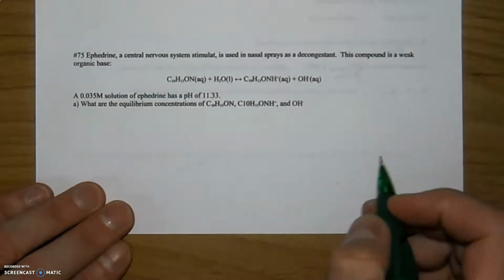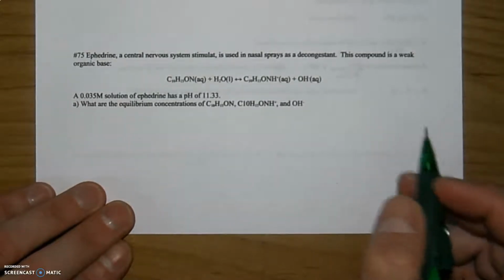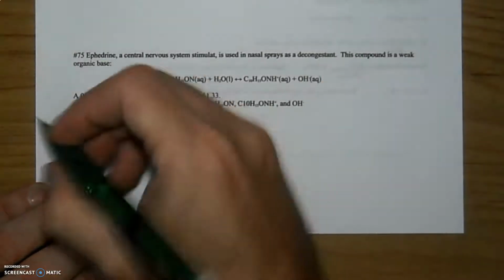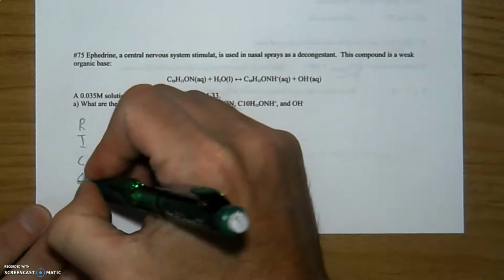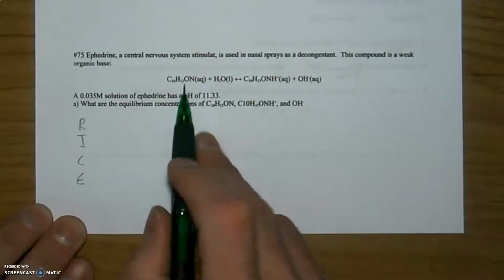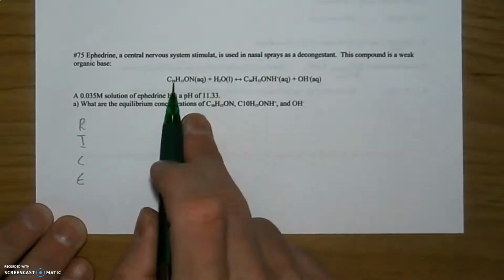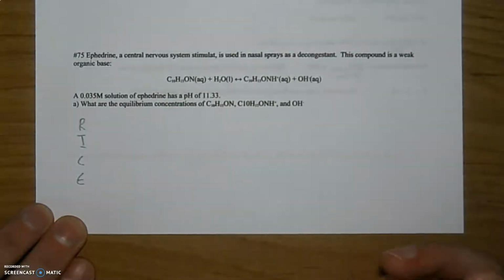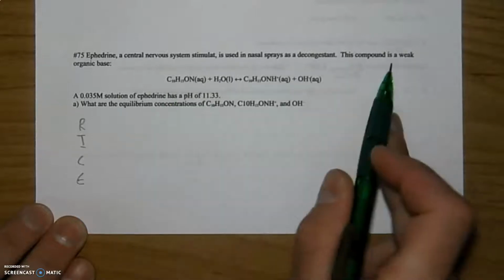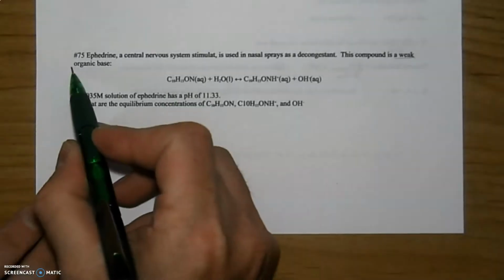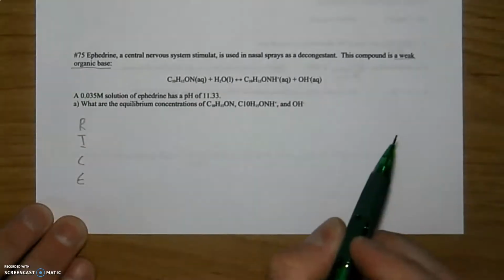So I'm kind of just making the assumption it's going to be a RICE table problem. But let's go ahead and just set this up really quick. And again, I'm kind of lazy about this. I don't typically write the whole formula out. I just write down HA if it is an HA kind of thing. Or if in this case it's telling me it is a weak base. So it's a slightly different approach to this type of problem.